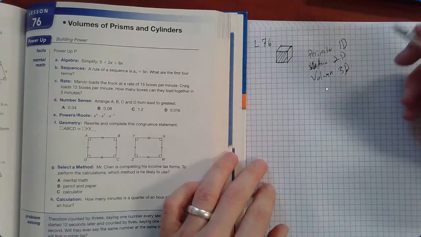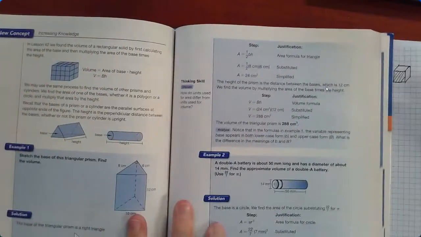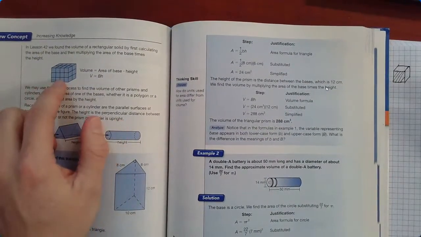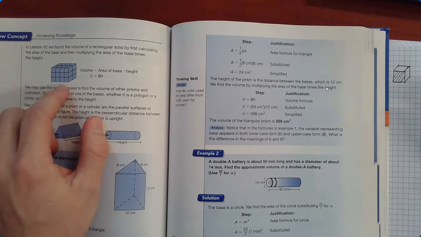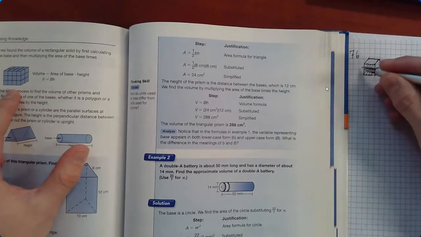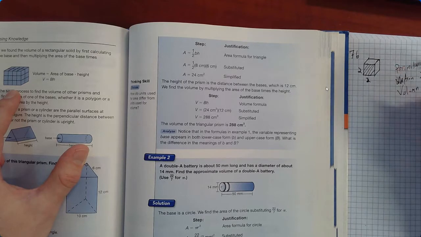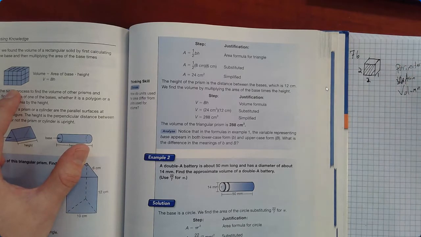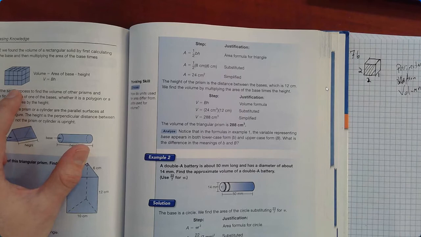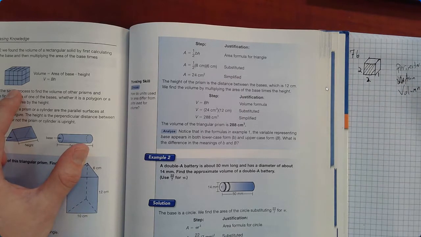So the actual information here, when we're talking about rectangles, squares, that's easy. All we're doing is the height, the base, and now the width. In this one, I have 1, 2, 3, 4, 5, 6, 7, 8 for my perimeter.